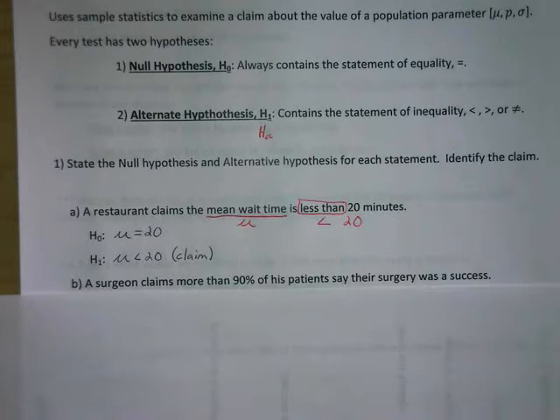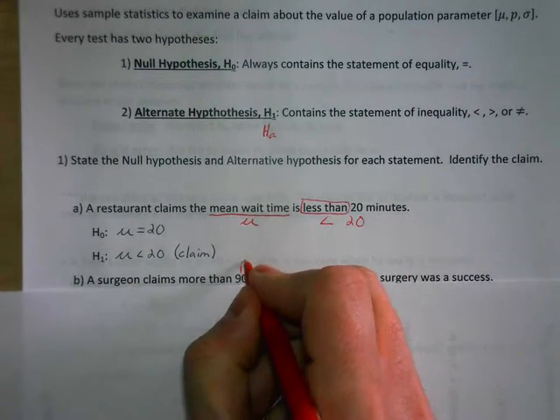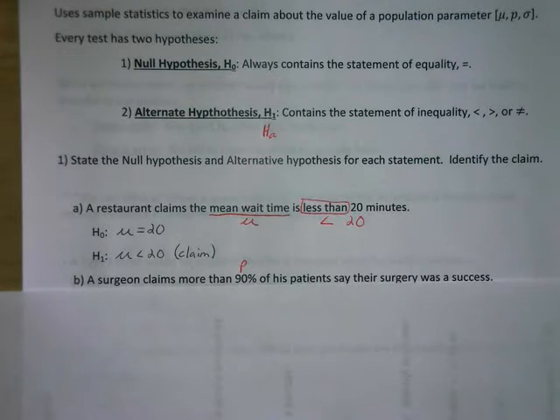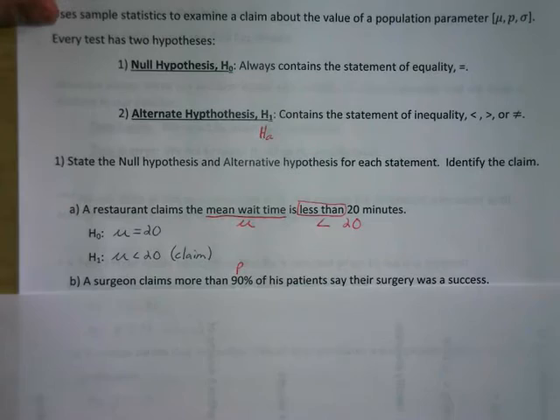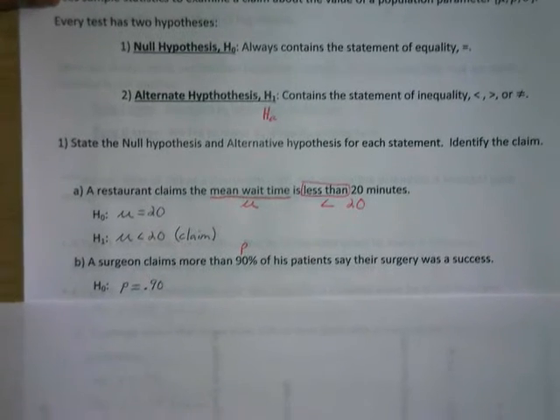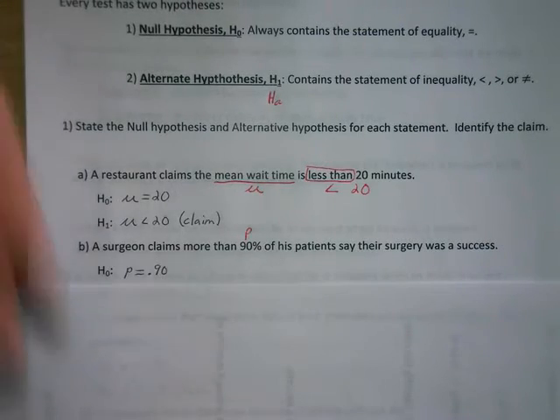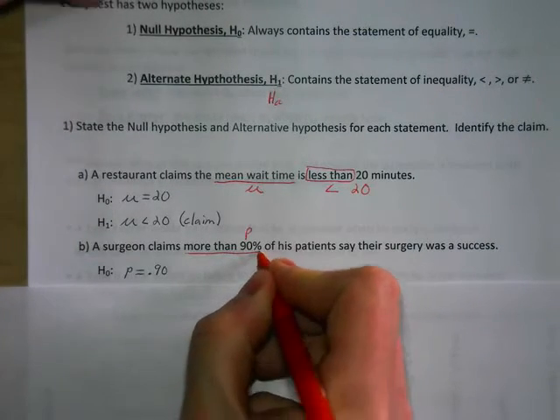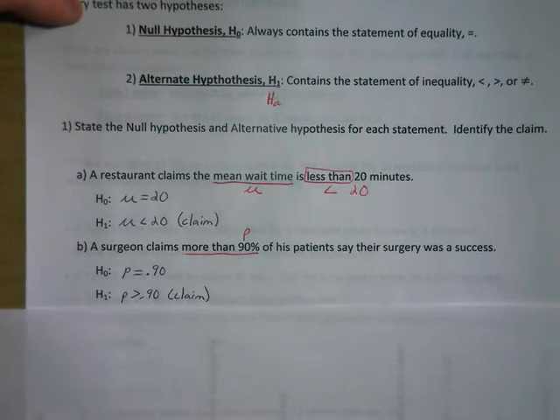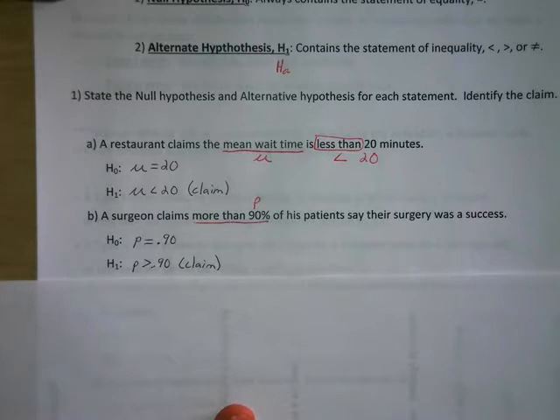Well, more than 90%, what you're looking at now is a percentage, or a population proportion. So there, H0 is p is equal to 0.90. And then more than 90%, you're looking at p greater than 0.9. And that's your alternate hypothesis, which is also the claim.